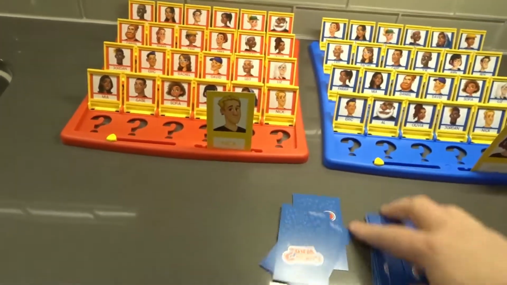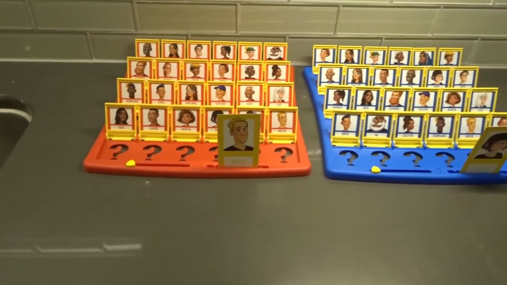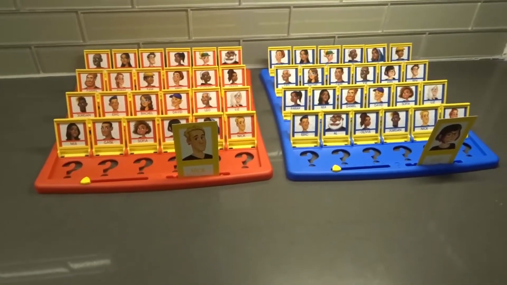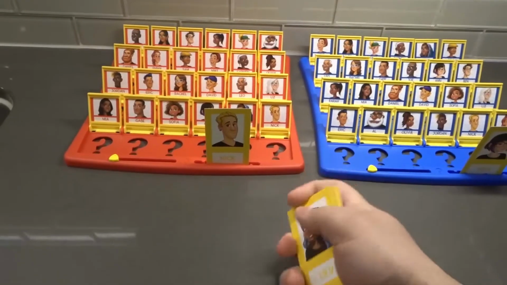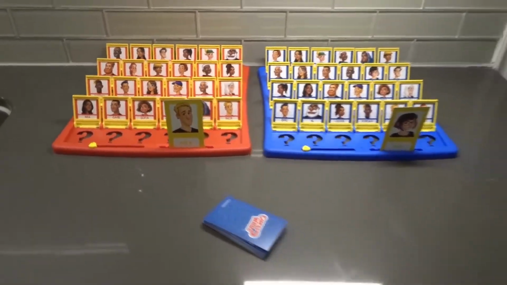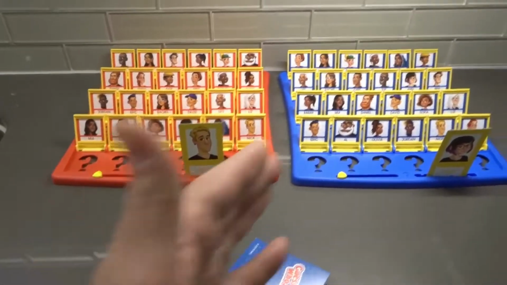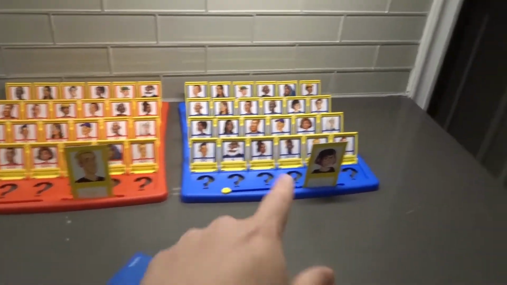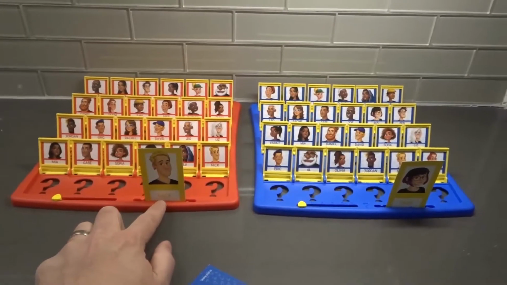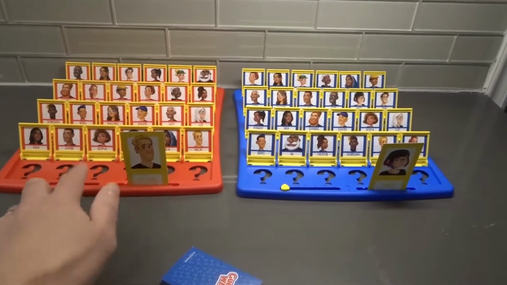Okay, now you're gonna obviously decide who goes first. There are a few ways to decide who goes first. Some people like to say the youngest person goes first or the oldest person goes first, or you can roll a dice, or do rock, paper, scissors, or anything like that. But essentially the goal of the game is to guess who the other player has. Hence the name Guess Who. So blue wants to guess Nick, and then they would win that round. And red wants to guess Amy.